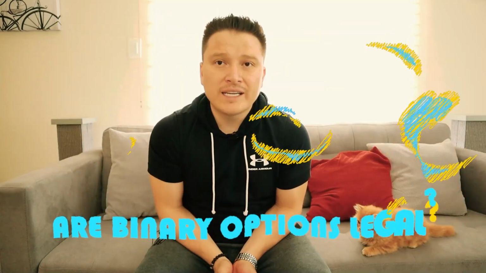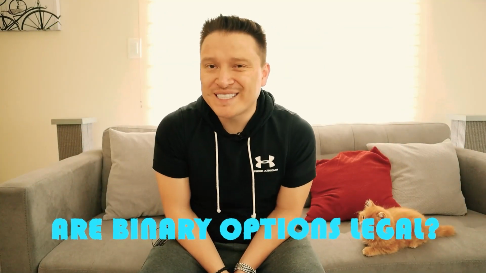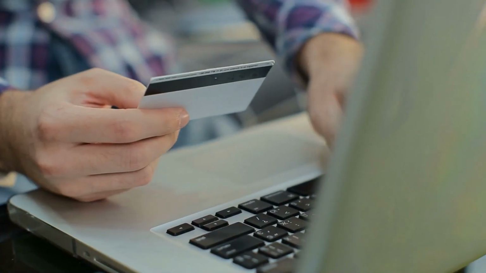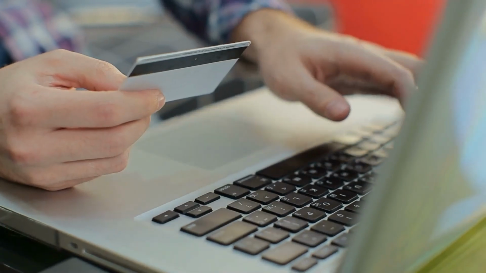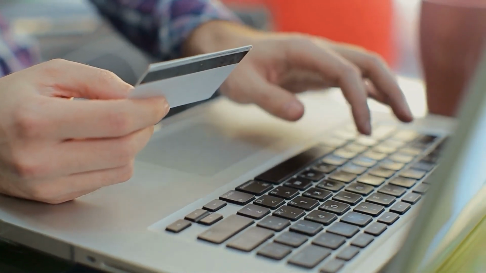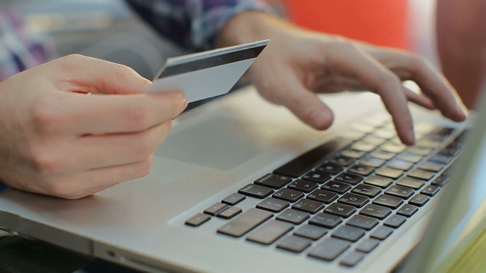Now, are binary options legal? If you're asking yourself this question, it's probably because you've heard the other side of the coin, the illegal part, where everybody says that it's a fraud, it's a scam, and so on. So in order to answer this question, let me break down what is legal and what is illegal. Illegal is using your credit card without your permission to buy stuff on Amazon or something like that.